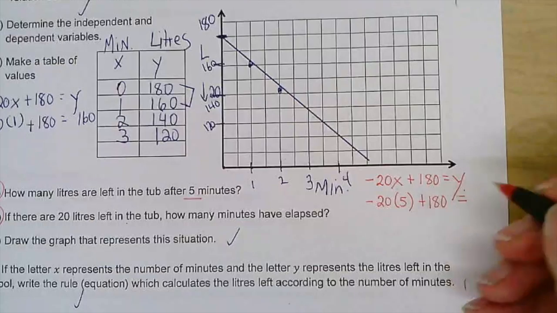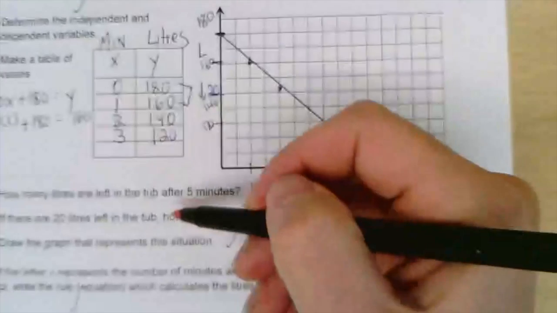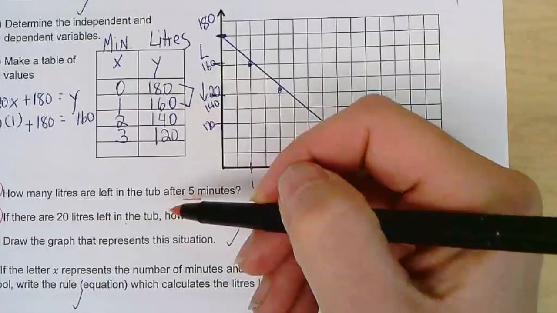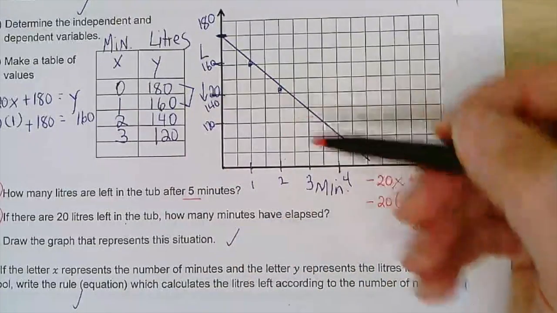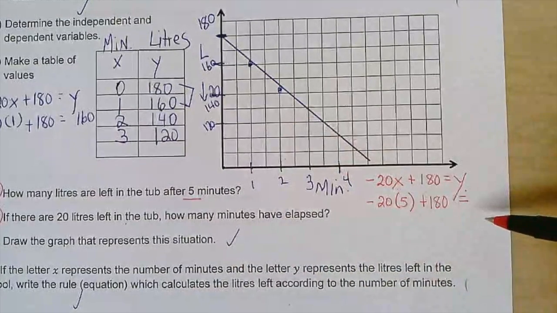Let's just continue to write. You could just continue the graph. Definitely you could just continue the graph. But I would like to know if you know how to do this algebraically. Okay?